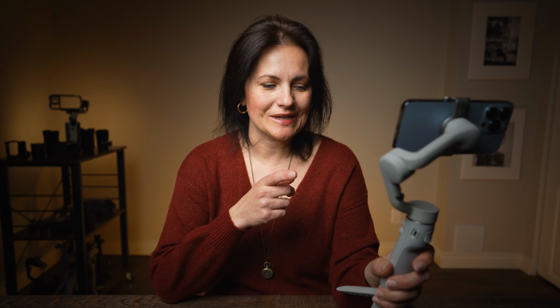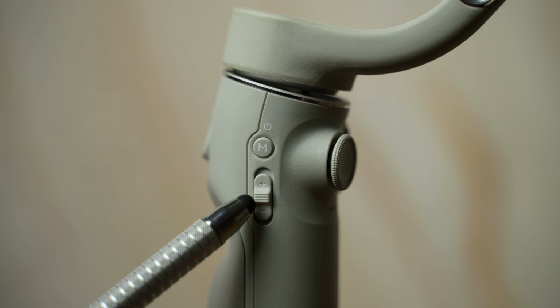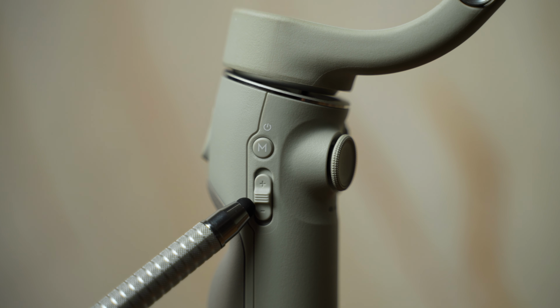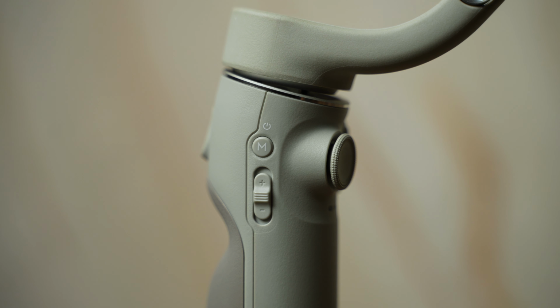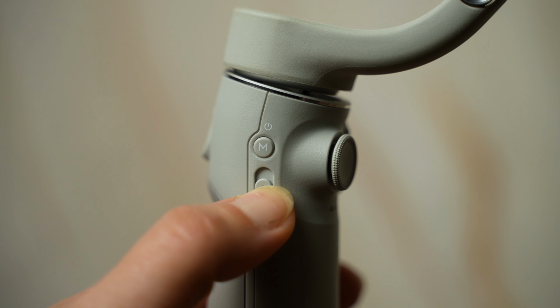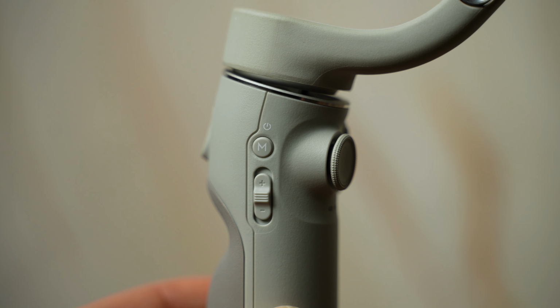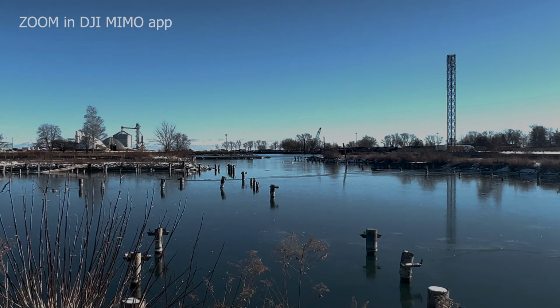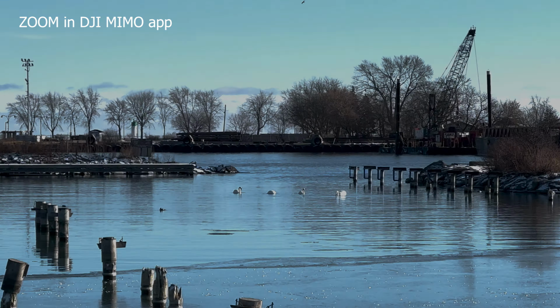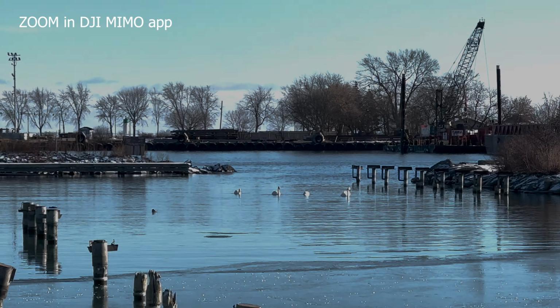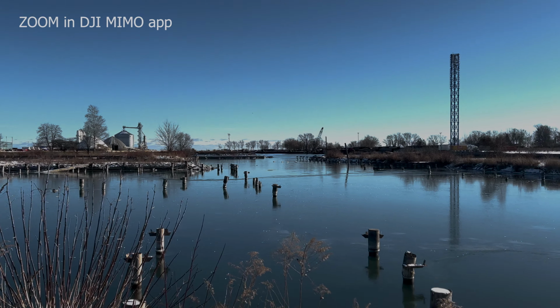With this gimbal, you will get access to 4 filming modes in Filmic Pro. You can switch between the modes by pressing the zoom button on the side of the gimbal. When you press down, you will get to the next mode. When you press up, you will get back to previous mode. In DJI Mimo, this works as a zoom button, not in Filmic Pro. You will be zooming in and out differently.